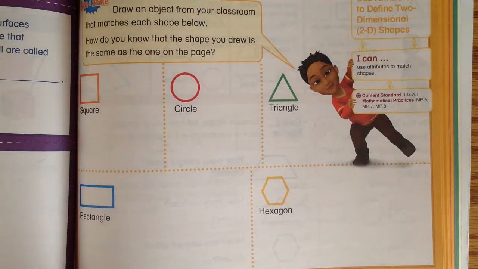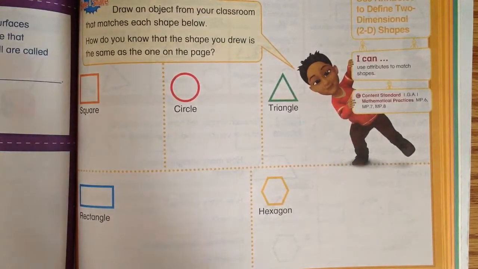Hi everybody. Today we're going to do lesson 14-1 in your math book. It starts on page 747. And this week we are talking about shapes. The big mathematical term for that is geometry. Okay, but we're just going to be calling them shapes this week.